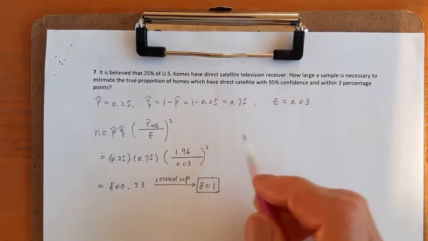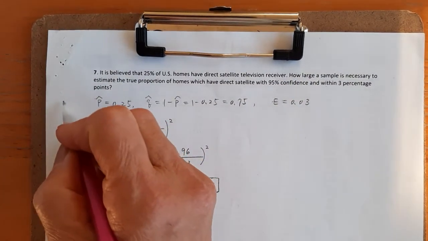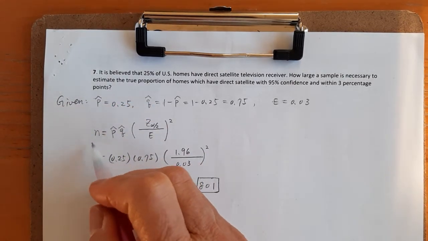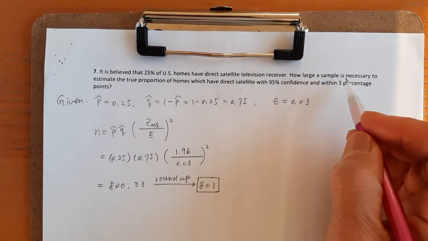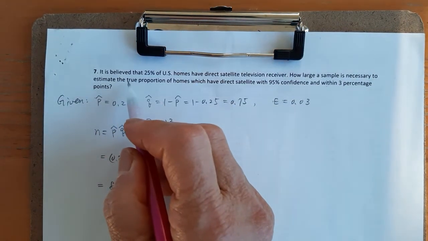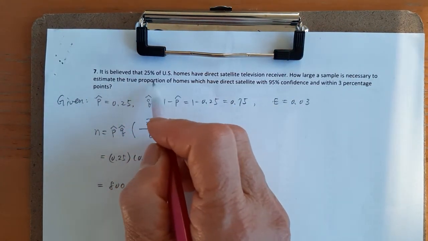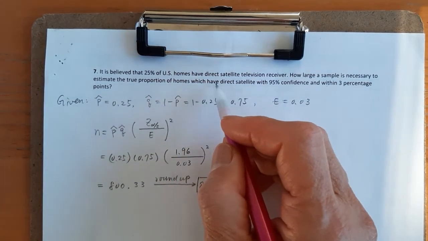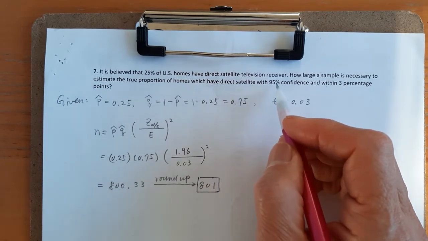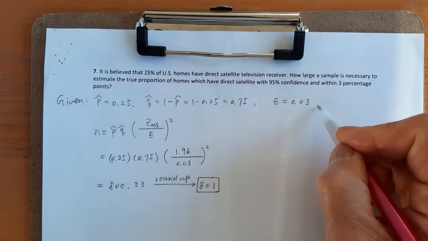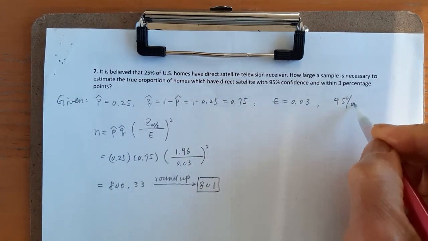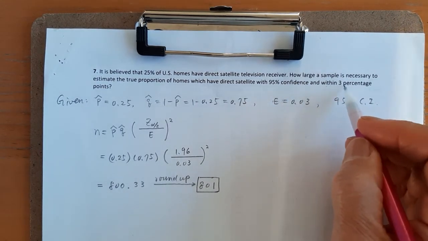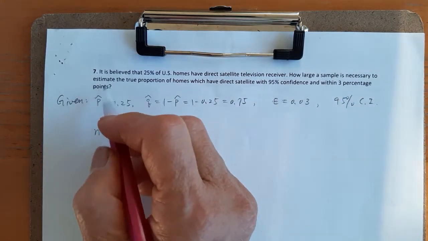How large a sample is needed? We're looking for n, the sample size, necessary to estimate the true proportion, the population proportion, of homes which have a direct satellite with 95% confidence within 3 percentage points.